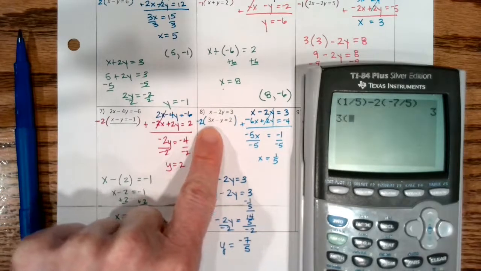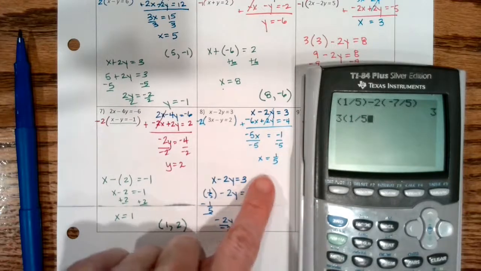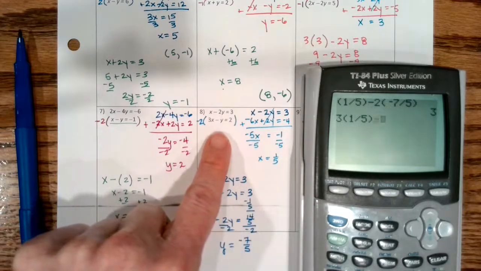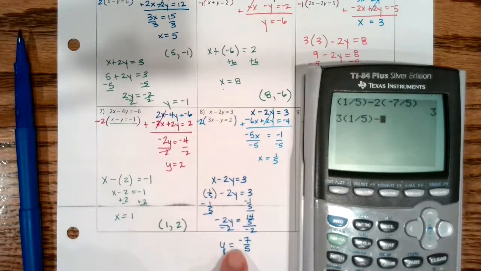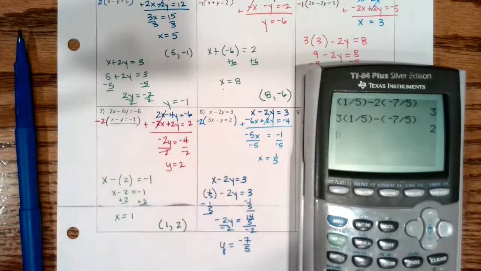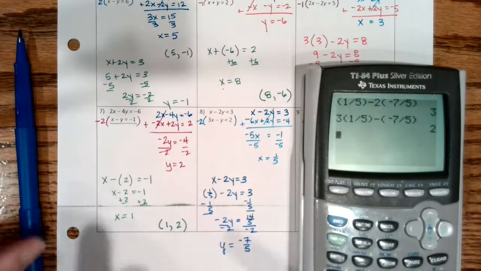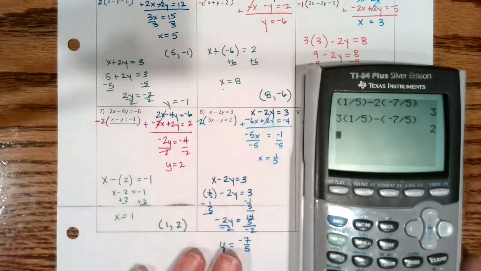Now let's check this out. 3 times, what did I get for x? 1 divided by 5. And then subtract, what did I get for y? Negative 7 divided by 5. Close my parentheses. See if I get a 2. Good news. I got it right. Because these both check, even though my answers weren't that pretty, I know I got them right.